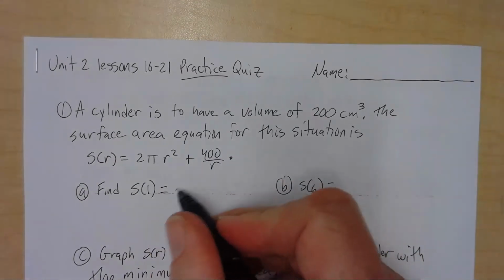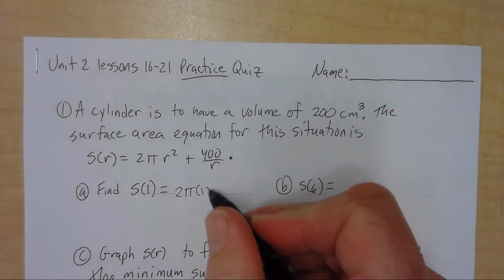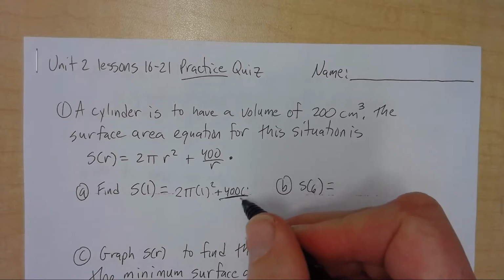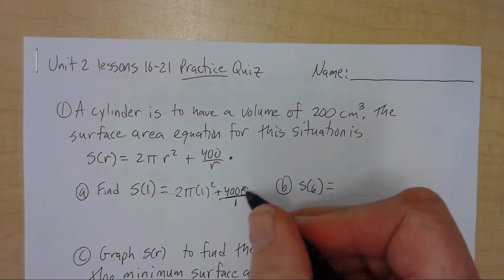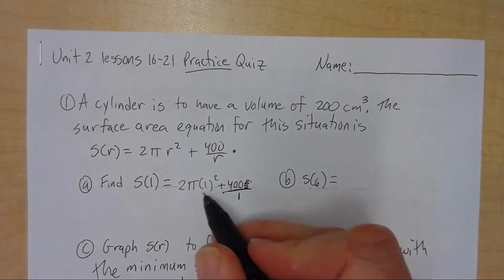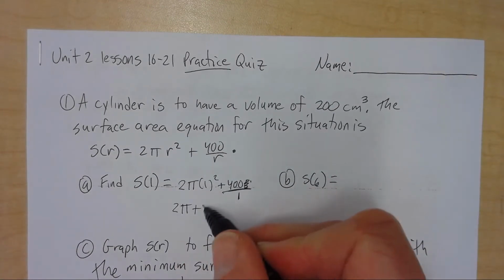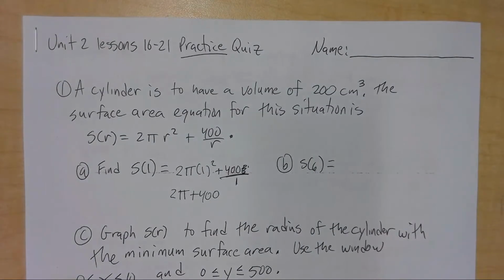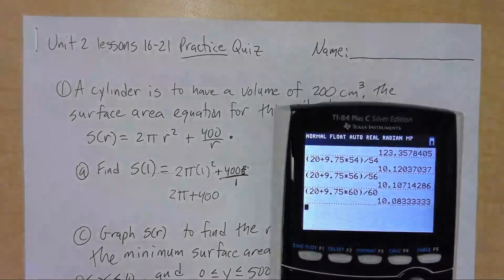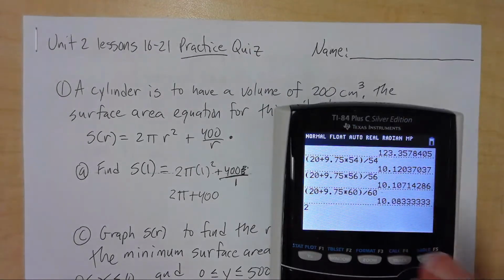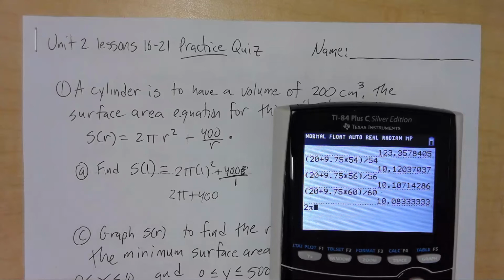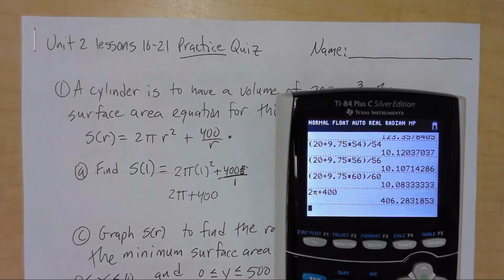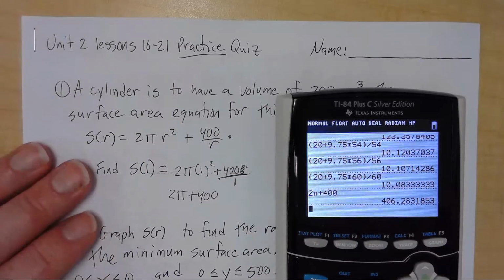So this would be 2 pi times 1 squared plus 400 divided by 1. So that shouldn't be there. So this would be 2 pi plus 400. And then you could get a decimal equivalent to that. So it'd be 2 second pi times 400, or plus 400. So 406.28.